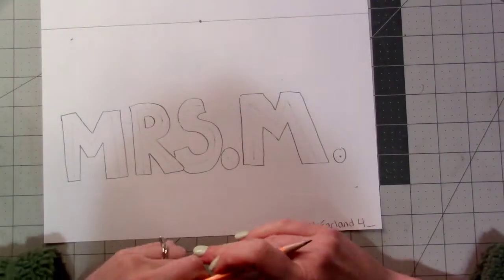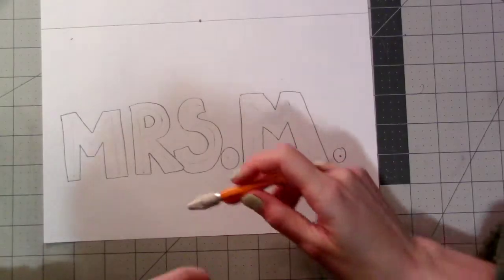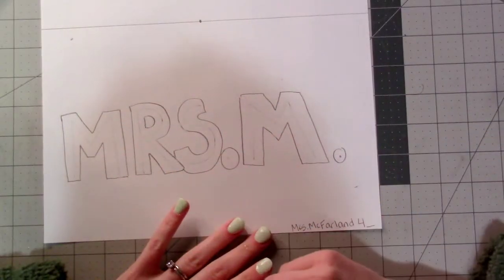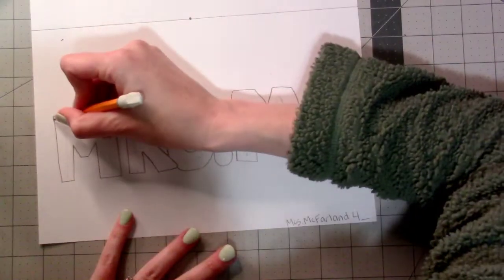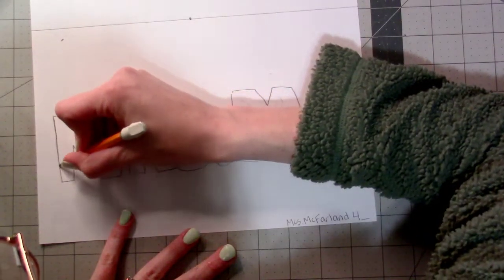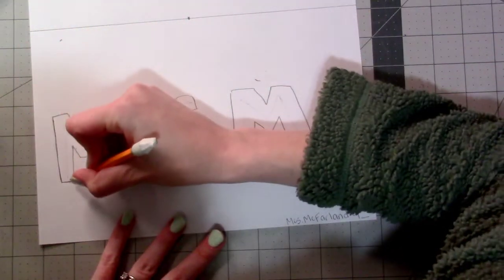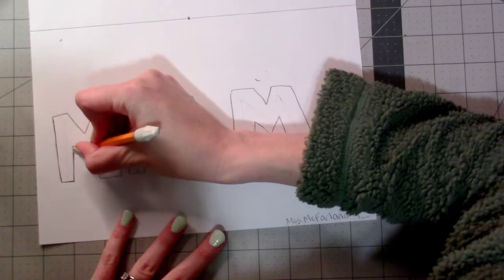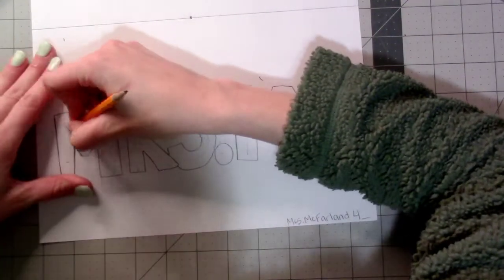And then after I erase, I go over my lines again because when I erase, sometimes I accidentally erase things that I didn't mean to erase. So the next step is to trace over your lines. And as you trace over your lines, if you see any parts that you need to erase better, you can do that.